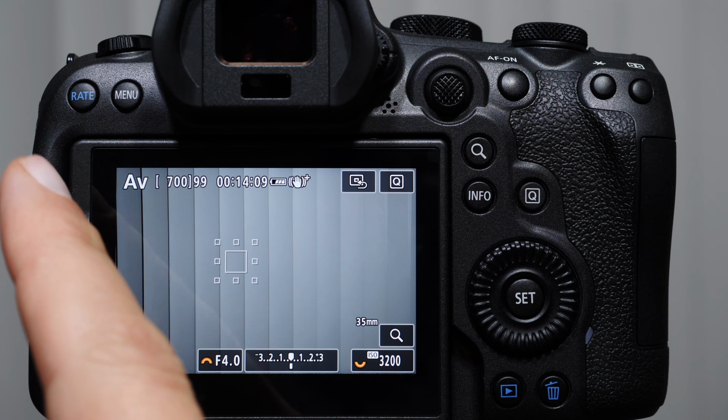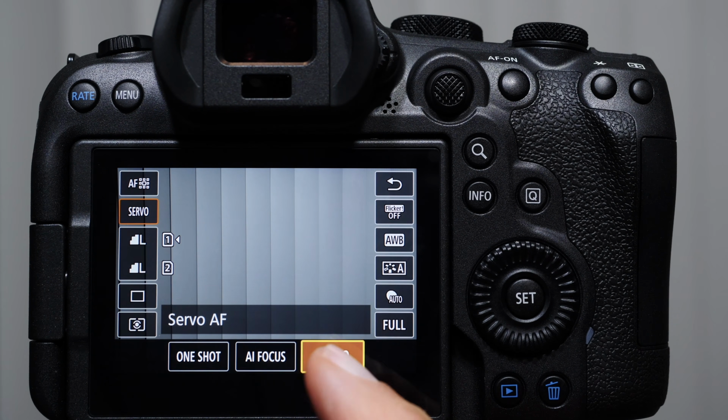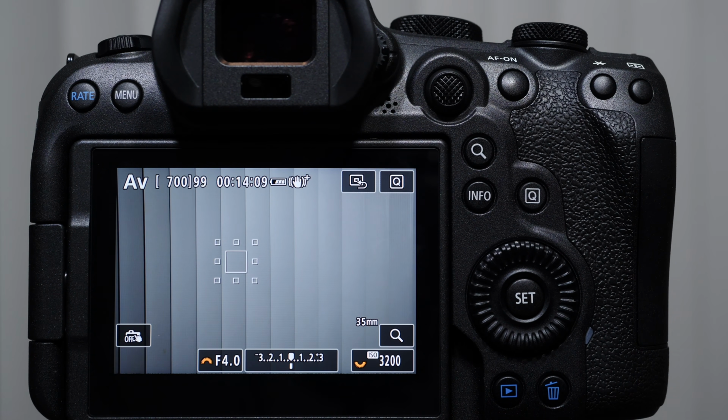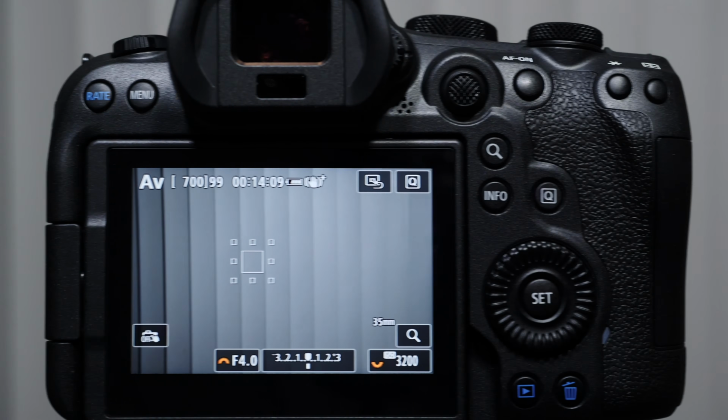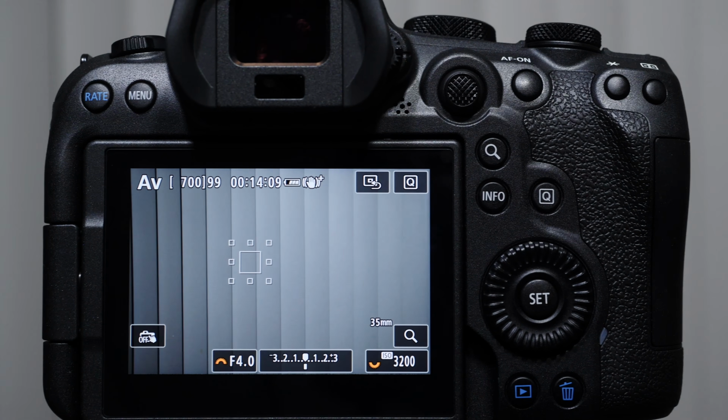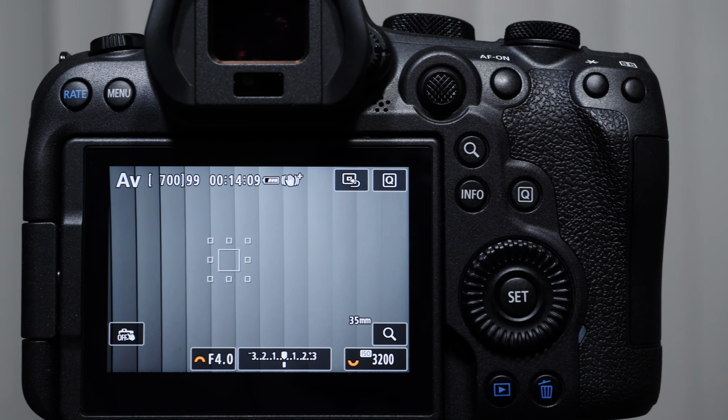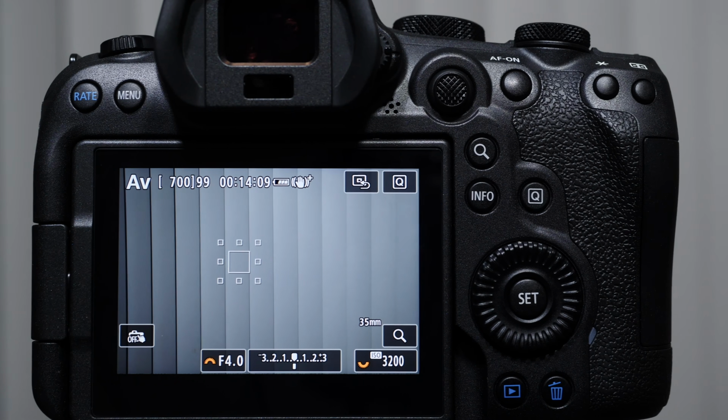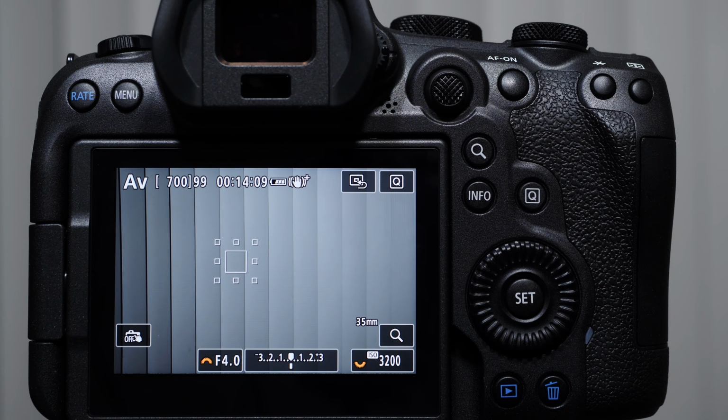If I'm dealing with any subject matter that might be moving, I'm on servo. Servo can still work fine if the subject's still. But this way, the camera is not making the decision, it's not hesitating, and it just seems more consistent when you specifically choose between the two of those. So that is the when the camera is focusing.